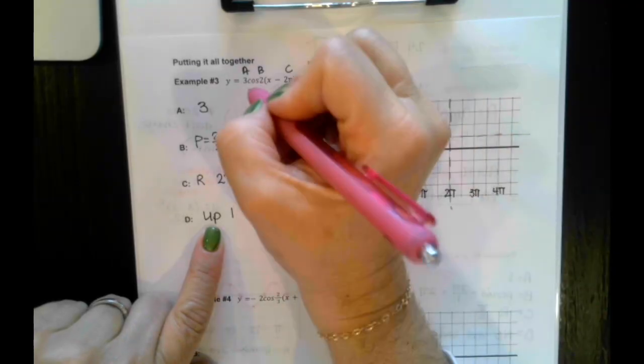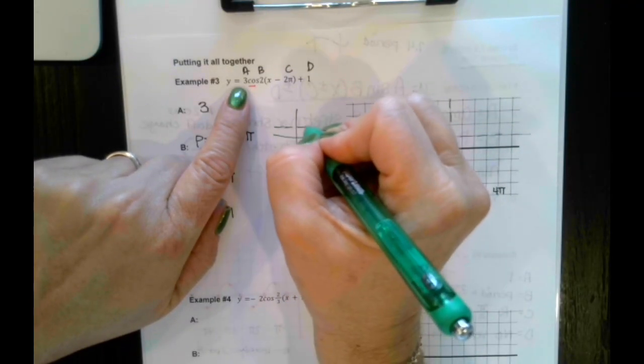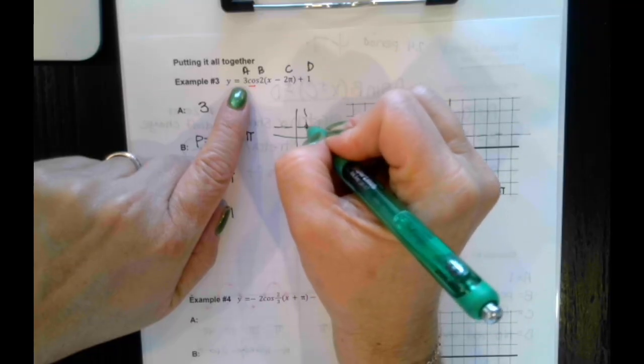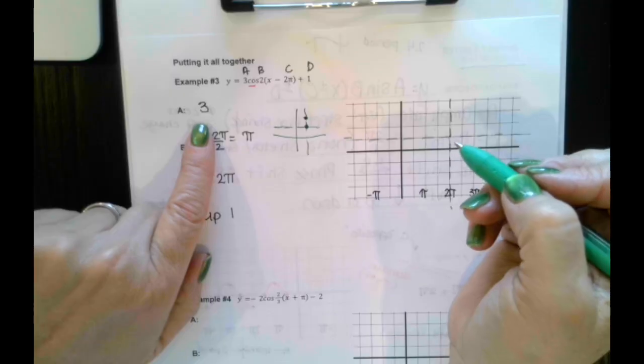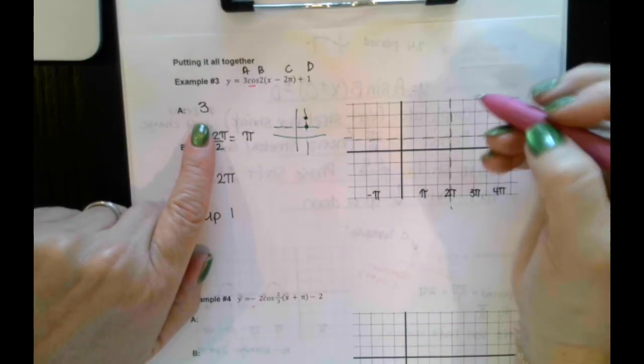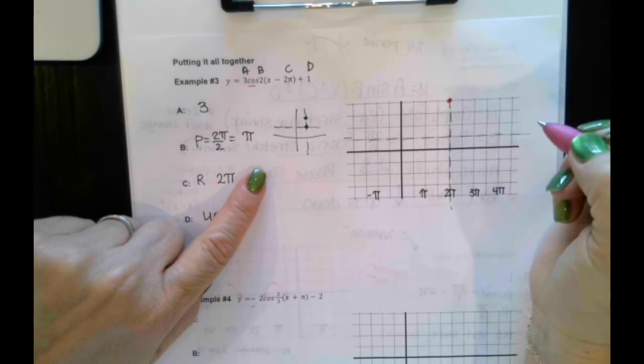Okay, so this is cosine. So cosine says that from my origin, I'm going to go up 3 because I have an amplitude of 3. So let's think about this for a minute. So if this is what I have, this is my new origin right here. If it was just a normal graph, I would only go up 1. But now that I have an amplitude of 3, I'm going to start here and I'm going to go up 3. So 1, 2, 3. So that's my starting point.